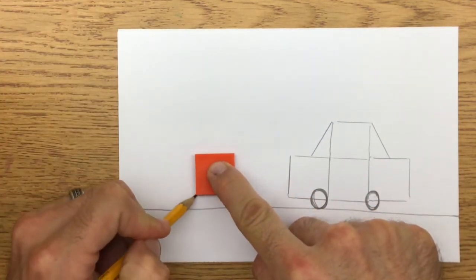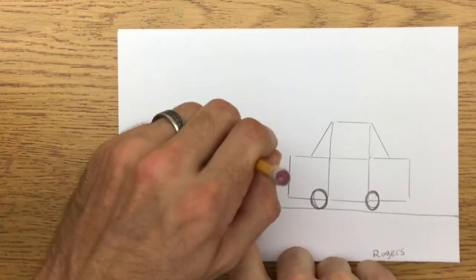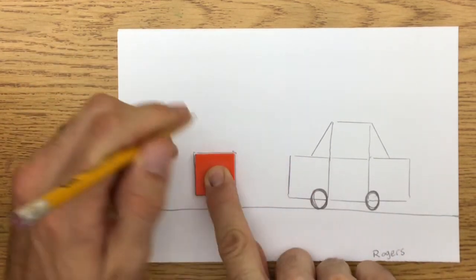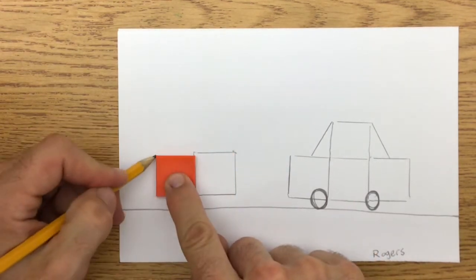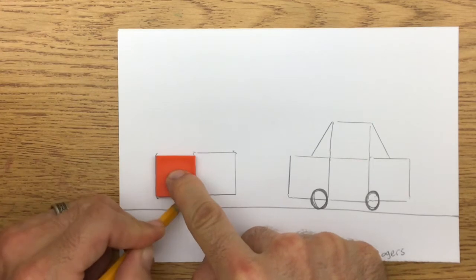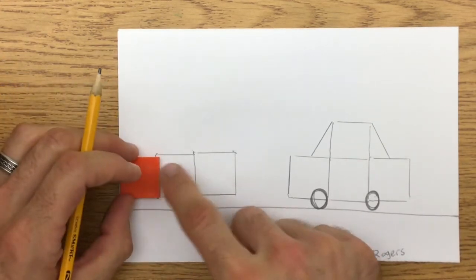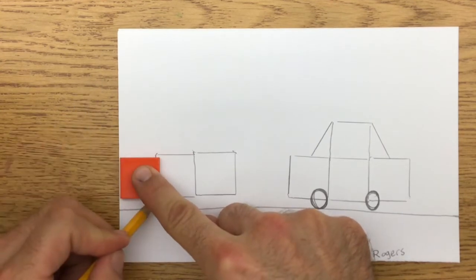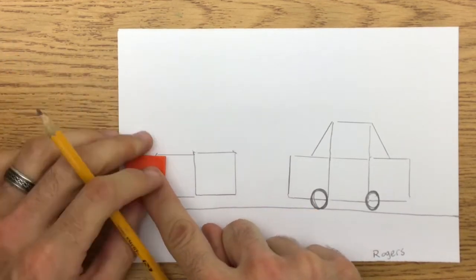And for the truck, I'm going to do basically the same thing for the body. I'm going to trace my squares. There we go.